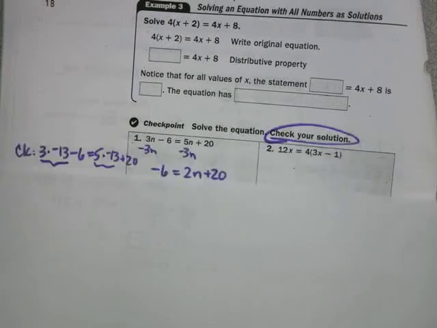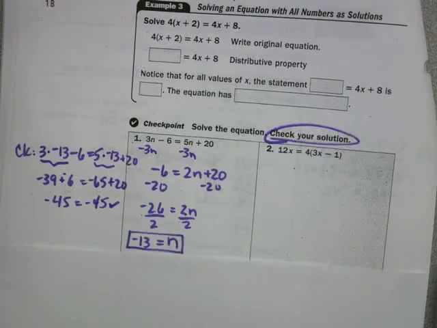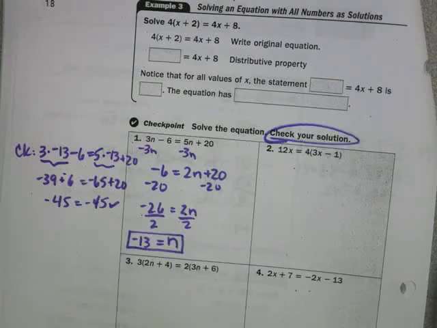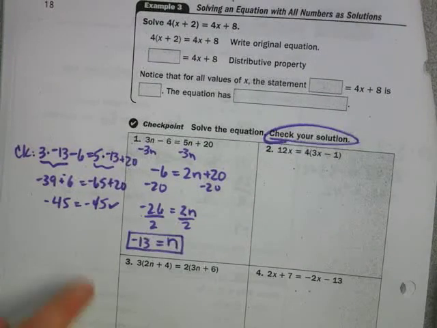It does work out. It's n equals negative 13. I subtracted 3n from both sides first. However, if you got rid of the 5n first, you still could have gotten the same solution. Even if you got rid of one of the constants first, you could have gotten the same solution. It just gets a little trickier that way, because then it's not your normal two-step work. So see Mrs. Wyman if you have a question about that.